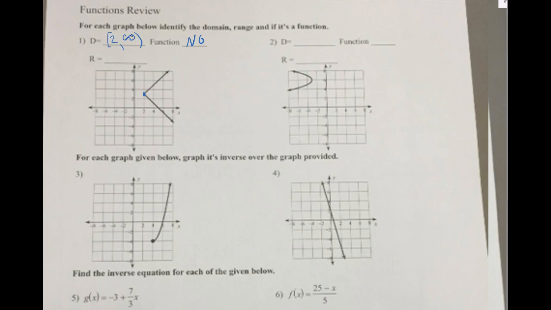As far as range goes, you're looking from the bottom to the top. When you look from bottom to top, see that arrowhead there? It means it's going down forever, so the bottom of this graph is negative infinity. And the top of this graph, even though it looks like it might be stopping here, there is an arrowhead, so it's going to continue to go up, so positive infinity.